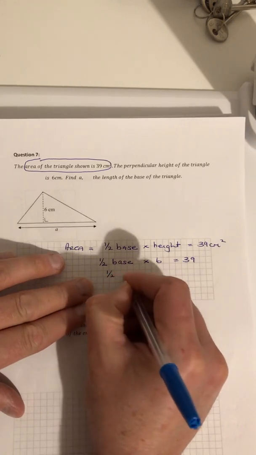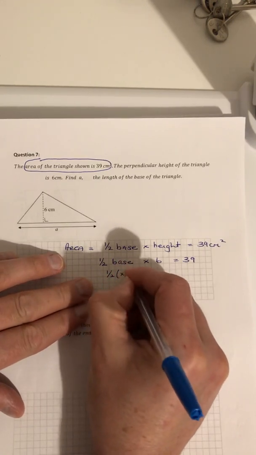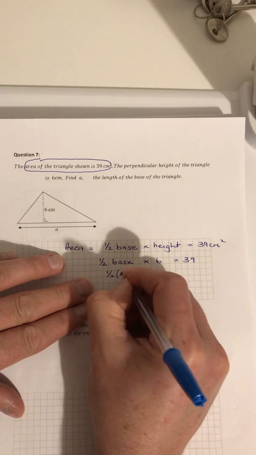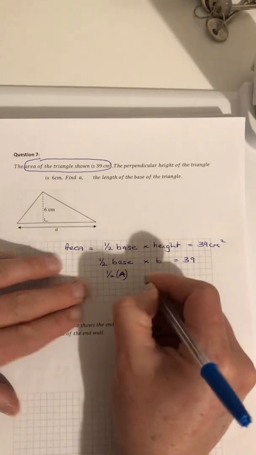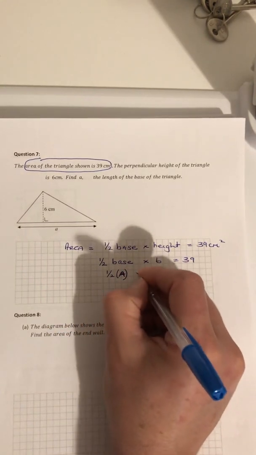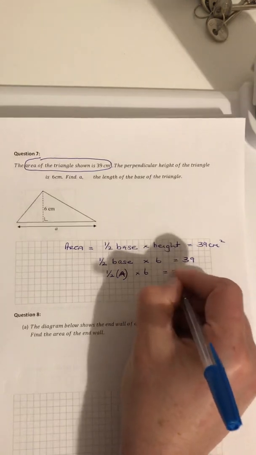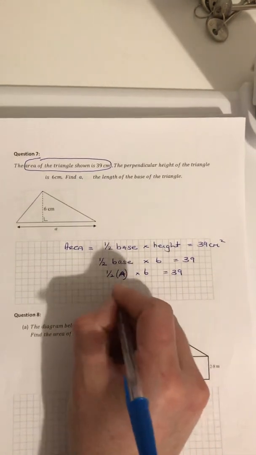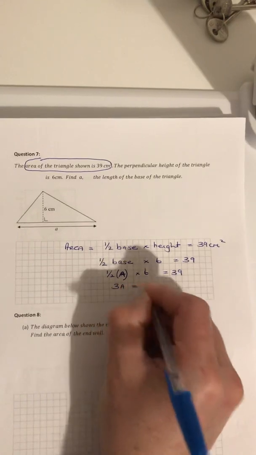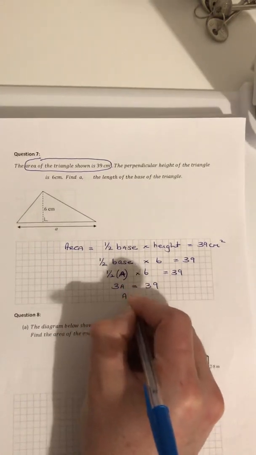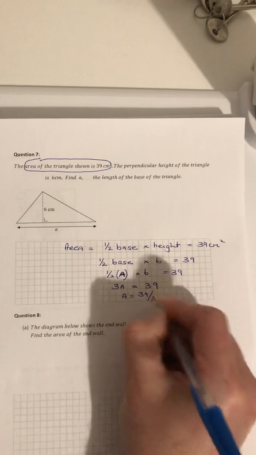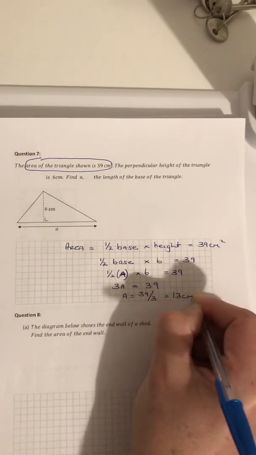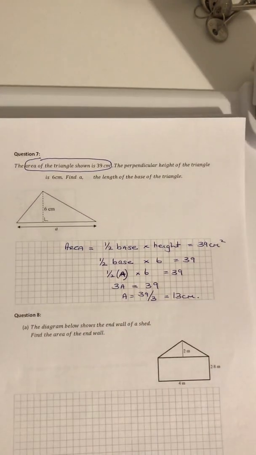We're going to call the base A. So a half of A multiplied by 6 is 39. So 6 times a half, 3A is equal to 39. A is 39 over 3, which is 13 centimeters. And that's using your algebra equations.